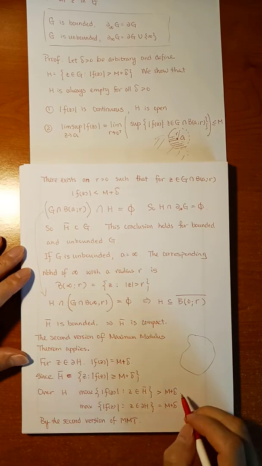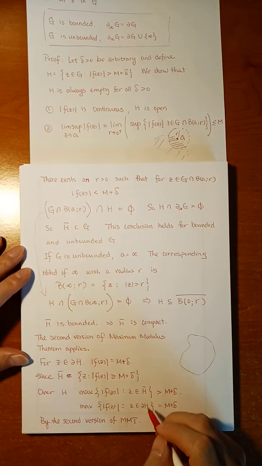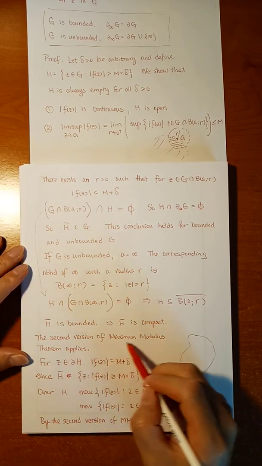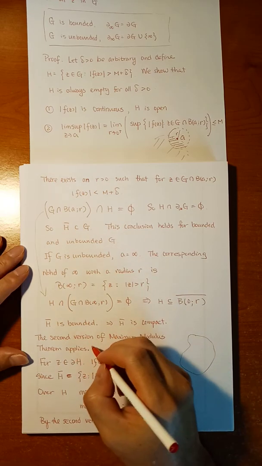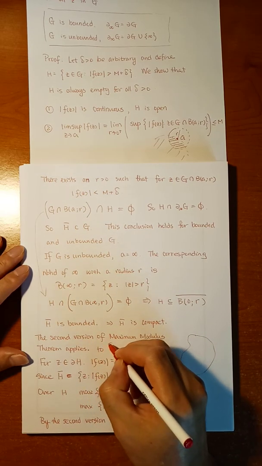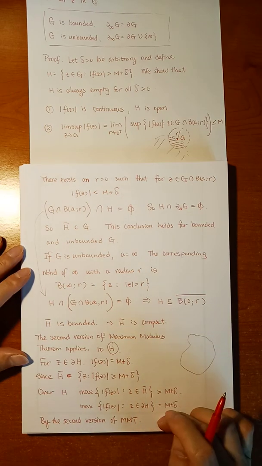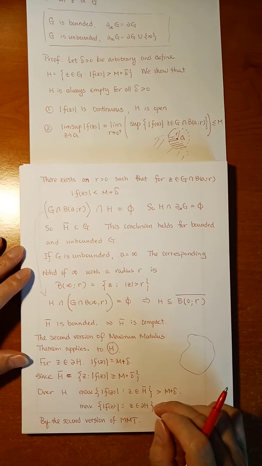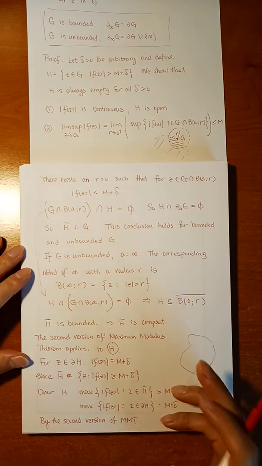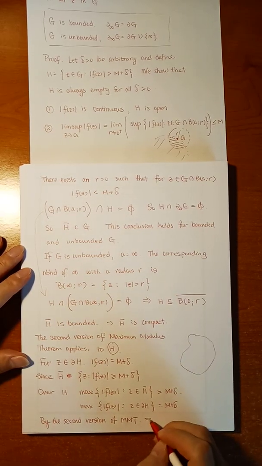By the second version, they should be equal to each other, right? So when we apply the second version to H, this set, if you have a contradiction, it means you cannot apply the maximum modulus.